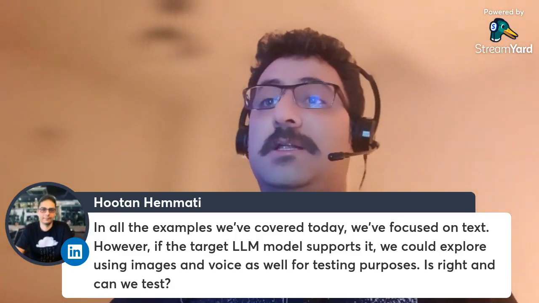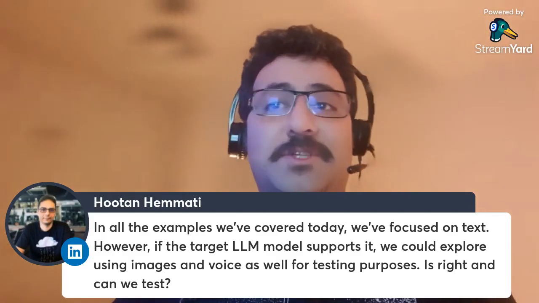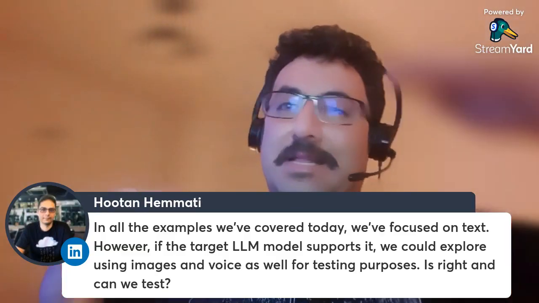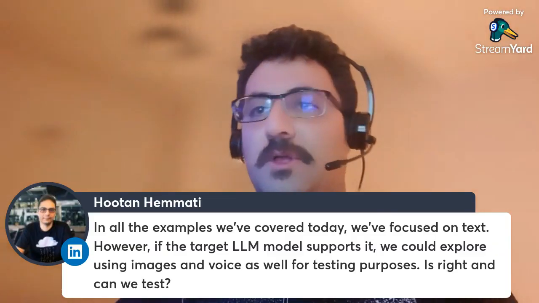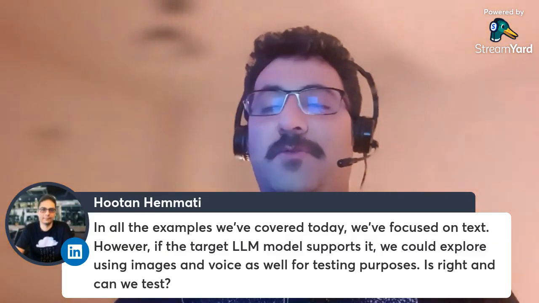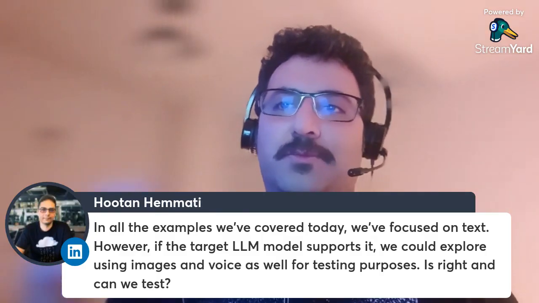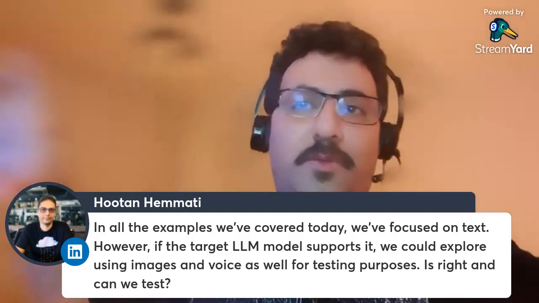Very good question. Yes, Semantic Kernel and OpenAI now support working with images and voice. And currently, scenario building in the Semantic Kernel does not support images and voice, but we have it on the roadmap. So on the roadmap, we will add support in the scenario markdown.